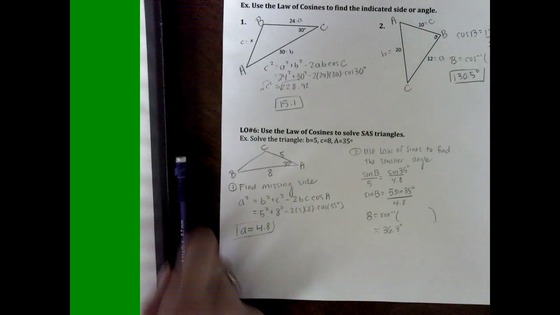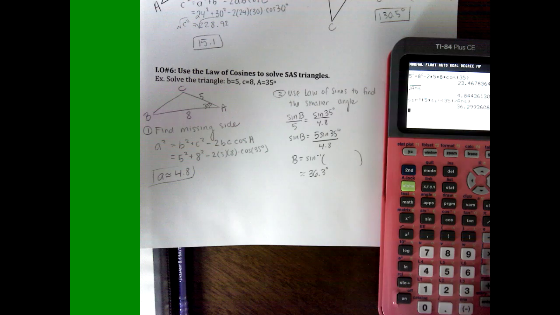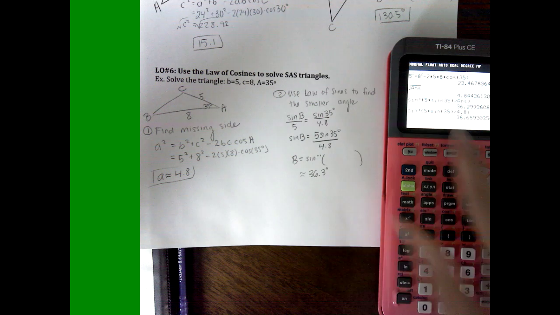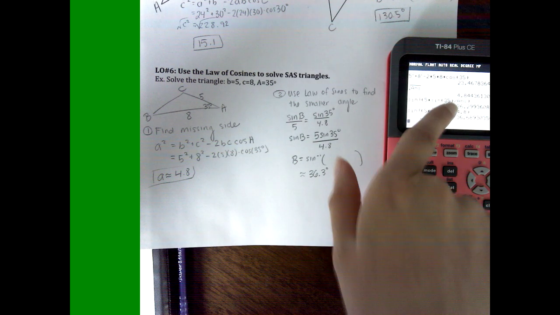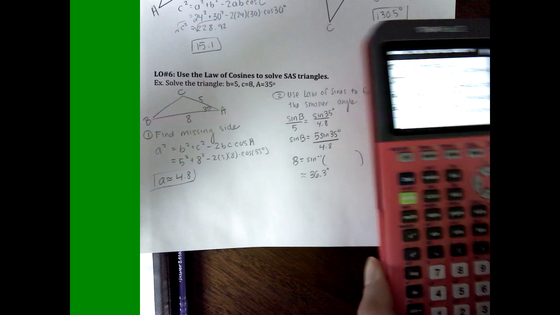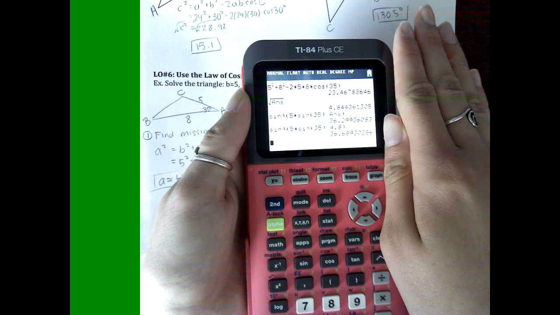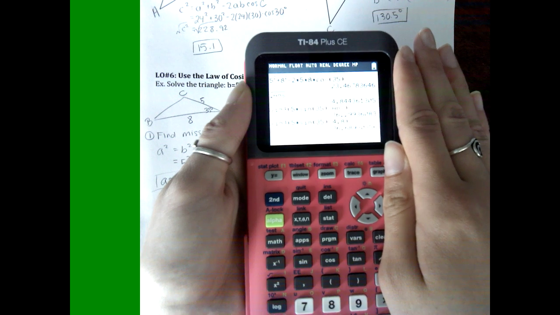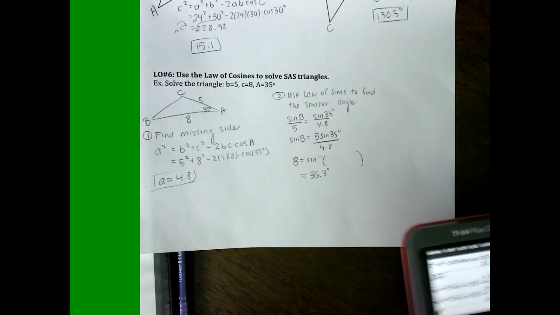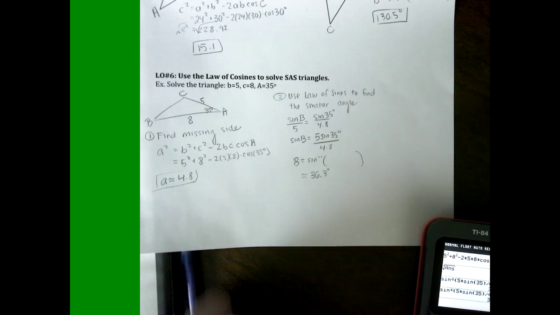Now, I'm just curious, let's see what we would have gotten if we didn't use the stored answer. We would have gotten inverse sine 5 times sine of 35 divided by 4.8. 36.7. So it can be a little bit off, as you can see. It's not that far off. Okay, so 36.3 versus 36.7 are two fairly different answers. Anyway, that's the better way to do it. Don't stress too much about it.